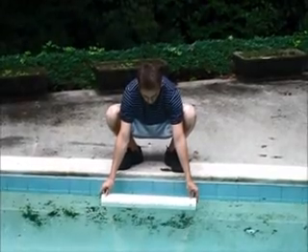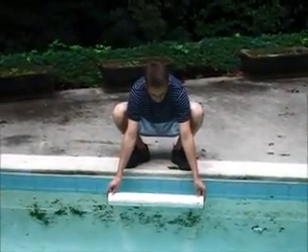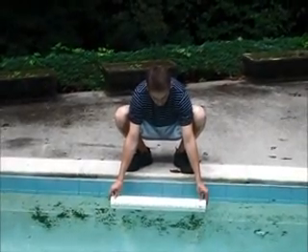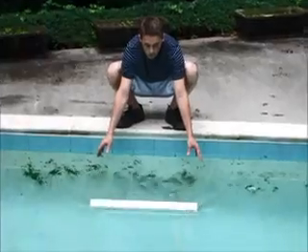So this is the first part of my experiment, and I am showing how the aircraft responds when pulled through the water in a strictly horizontal direction. And as you can see, it does not rotate from this position.